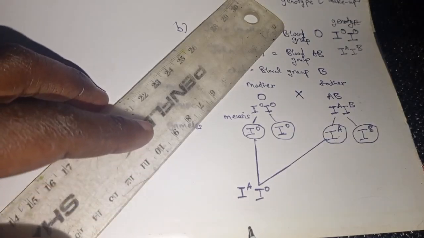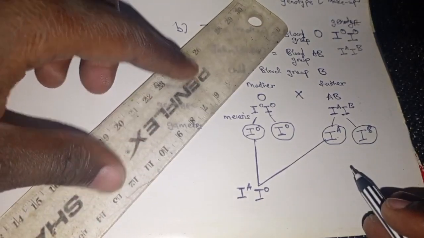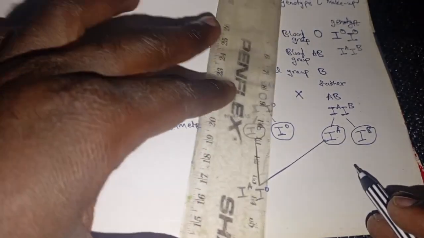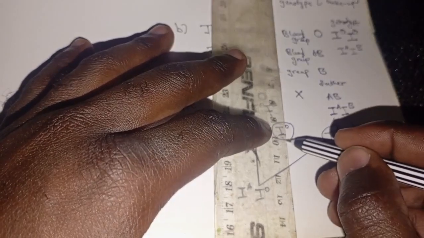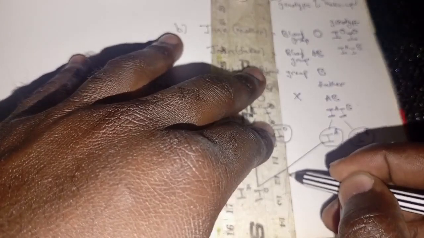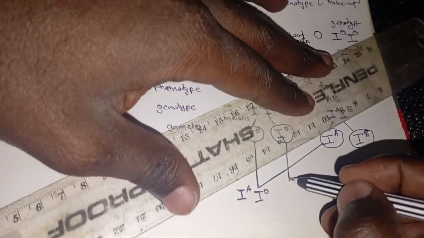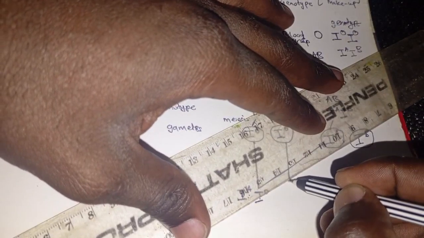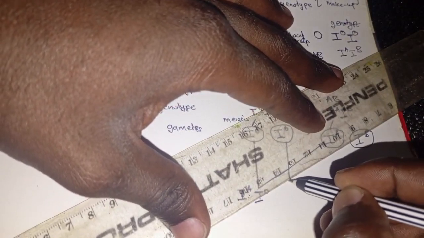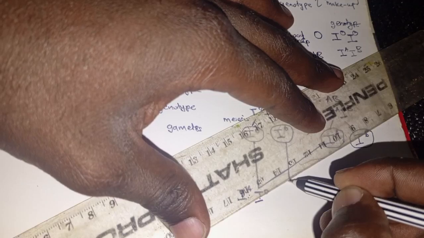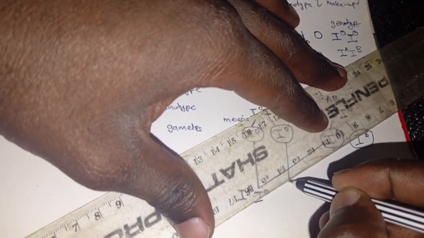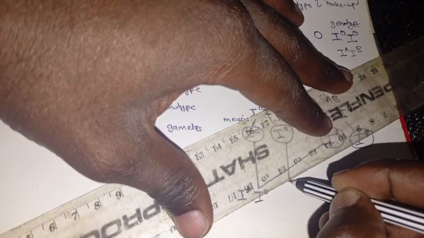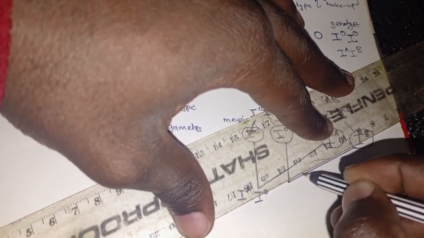Then we can cross, bring this one here, and this also will cross with this one, or it can even cross with the other one there. Let's proceed with this one, which is here.